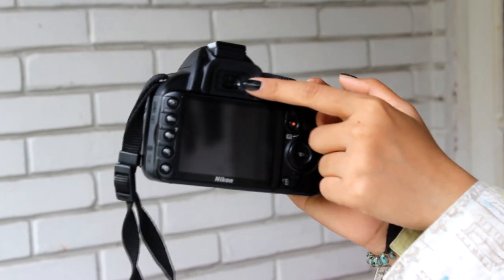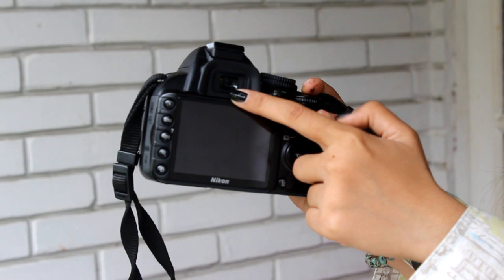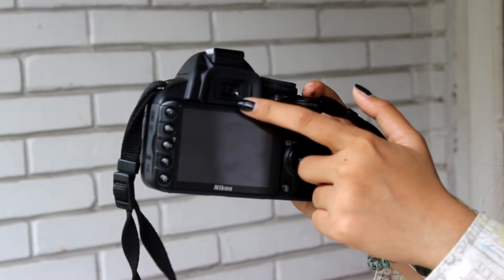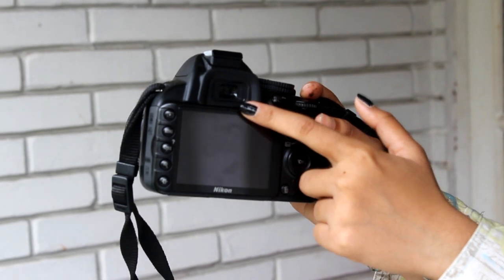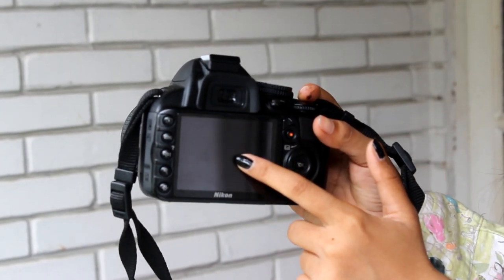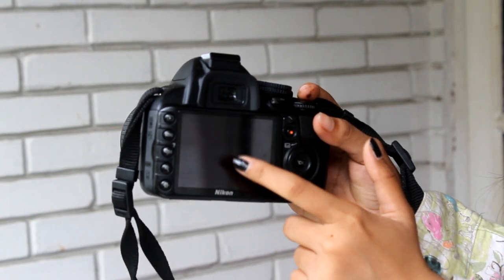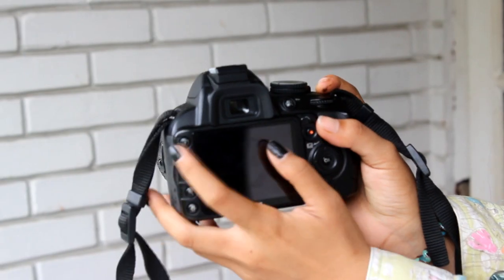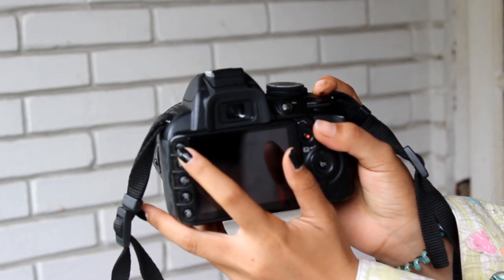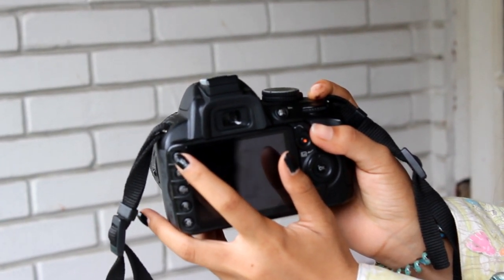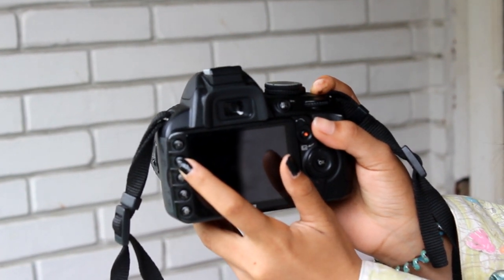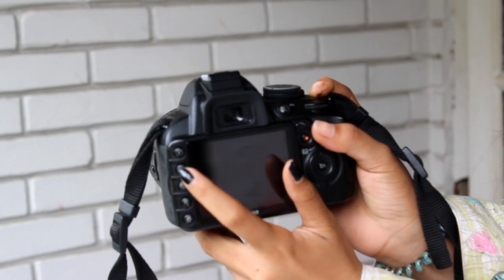1. Viewfinder. The function is to see the object to be photographed. 2. Monitor. Function to see or shoot, see information and settings. 3. Playback button. For seeing the look of our shoot. 4. Menu button. To display the menu or camera settings.